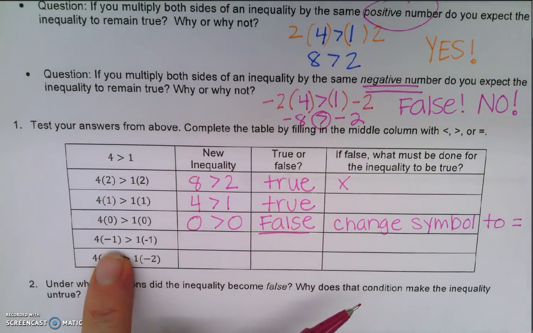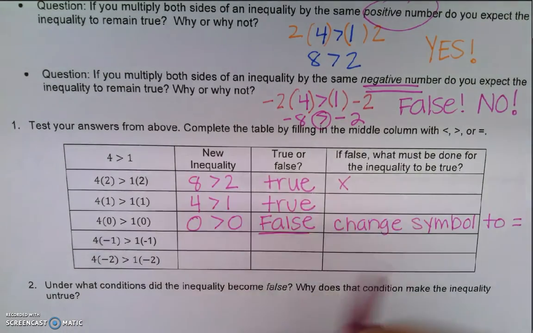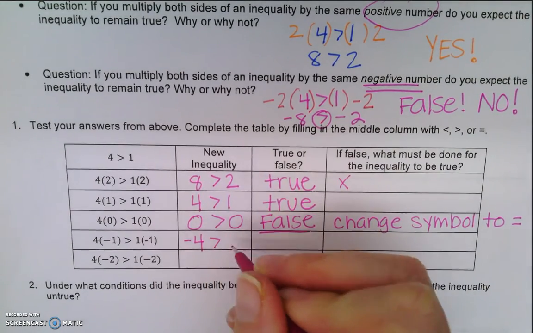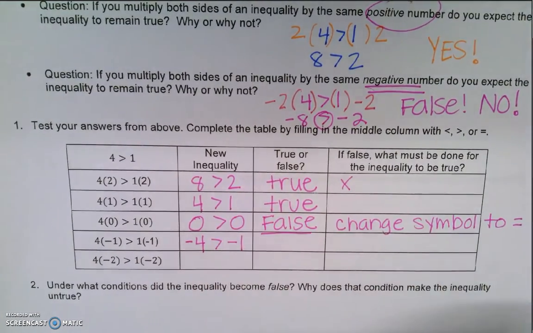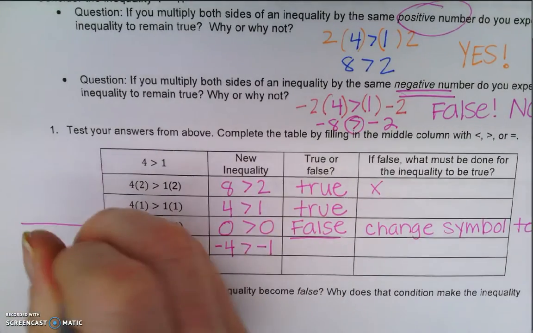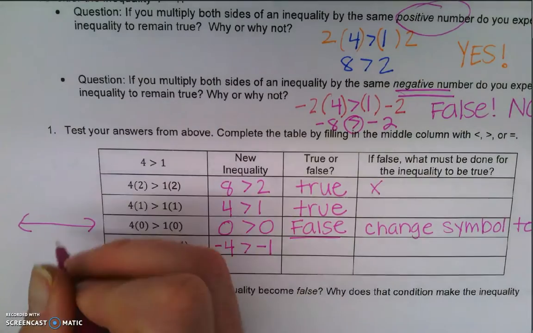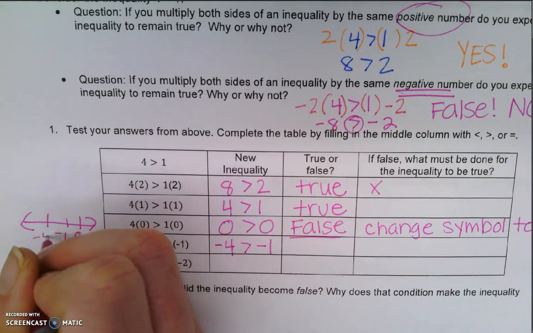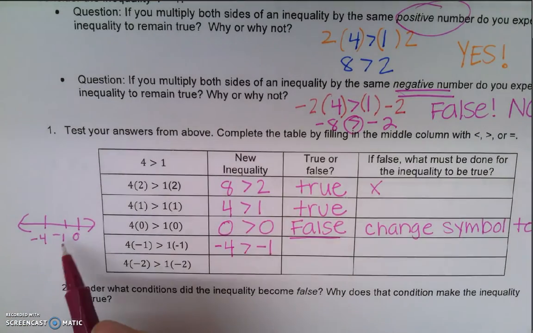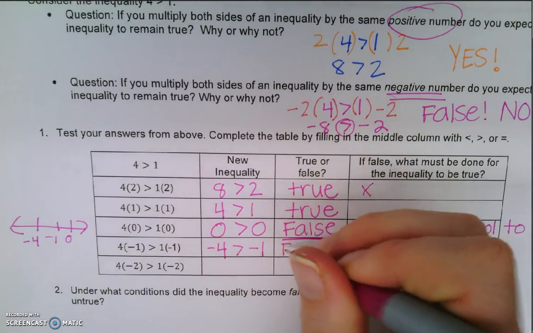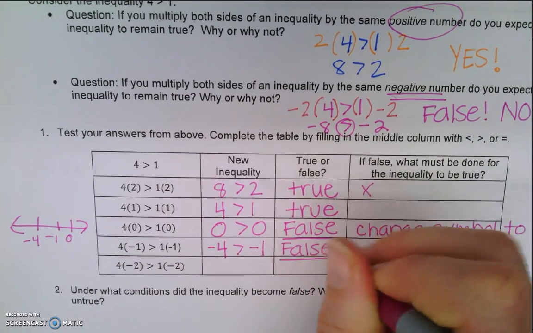We multiply both sides by a negative. What's 4 times negative 1? Negative 4. And 1 times negative 1? Negative 1. Is negative 4 greater than negative 1? Think about it on a number line. A number that's bigger on a number line is to the right. Well, negative 1 is bigger than negative 4, so this is also a false statement.